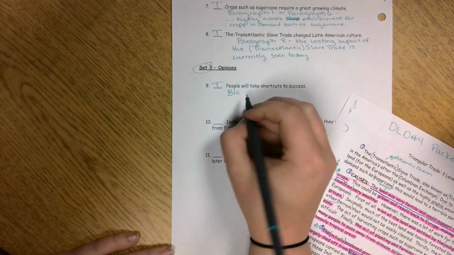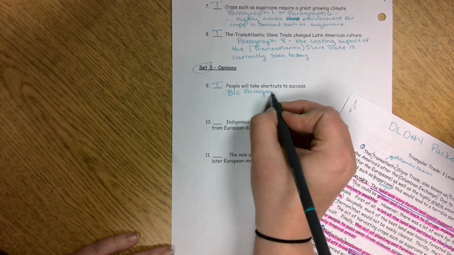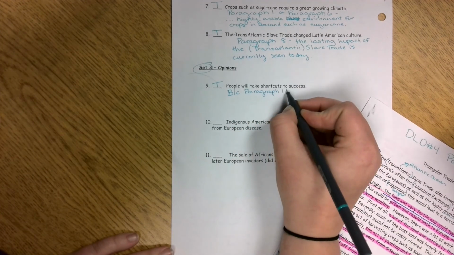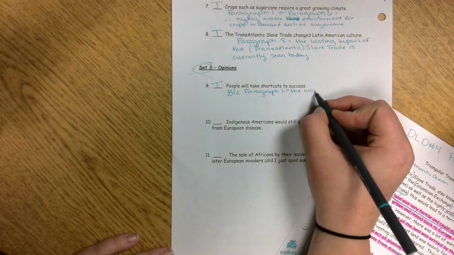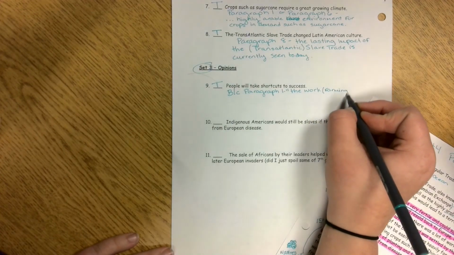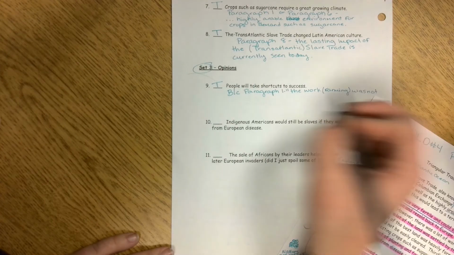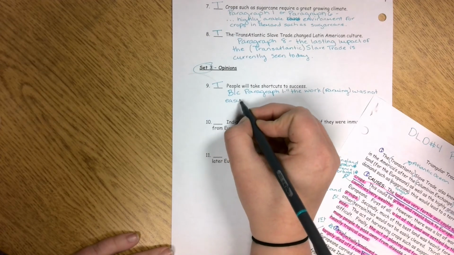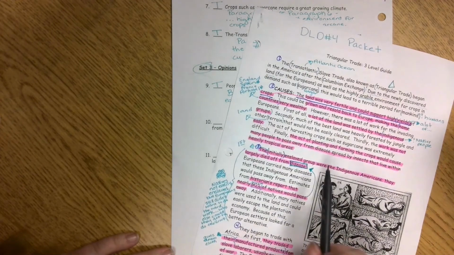So, because paragraph 1, the farming, and I'm putting that in parentheses just so that I know looking back, farming was not easy.